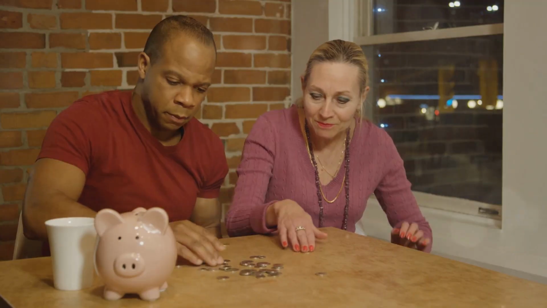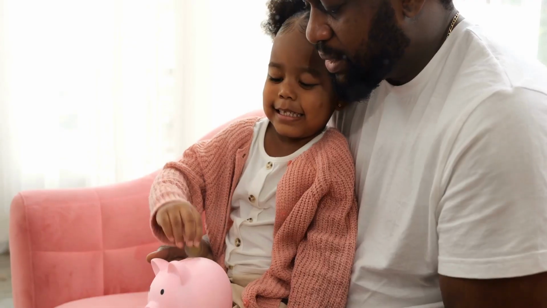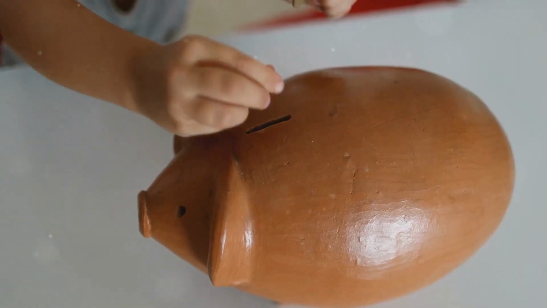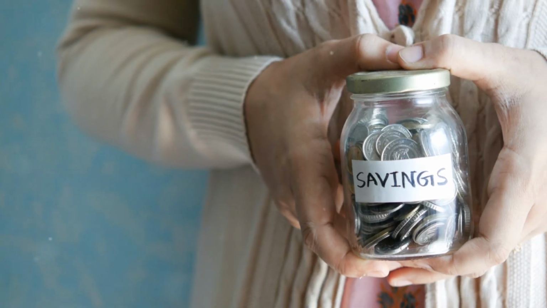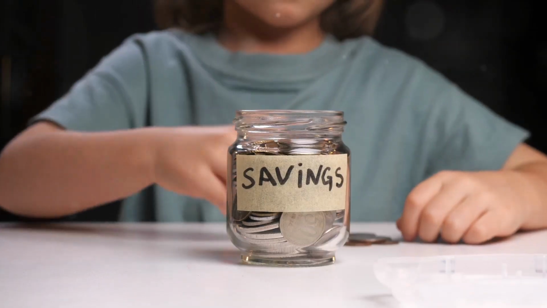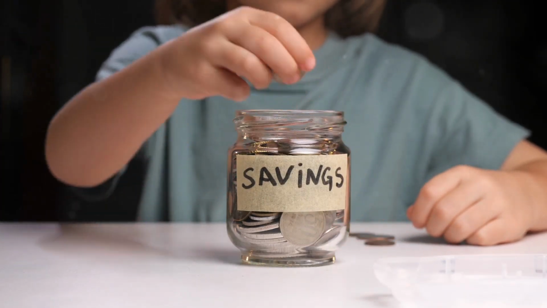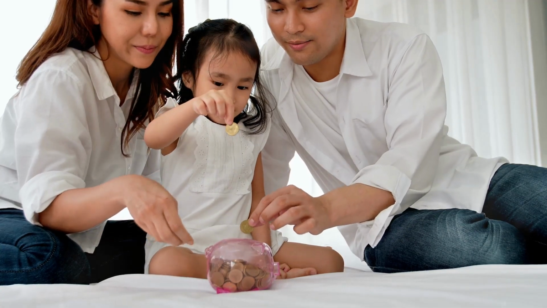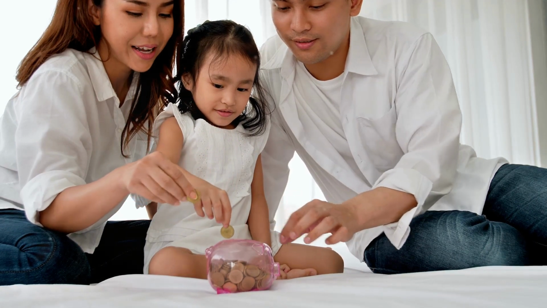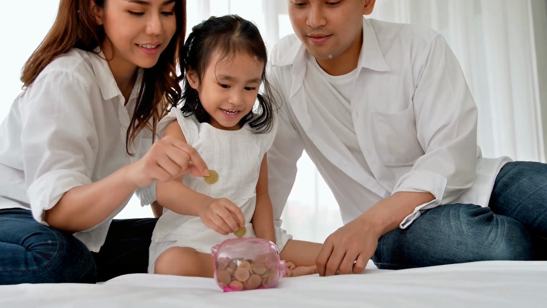Preparing for financial emergencies. Explain the importance of having a financial safety net. Teach them to set aside money for unexpected expenses, emphasizing the value of being prepared. Create an emergency fund jar for your child, explaining that it's money set aside for surprises or unexpected needs, like a sudden bike repair. Preparing for financial emergencies helps children understand the importance of saving for unforeseen events, building resilience and financial security.